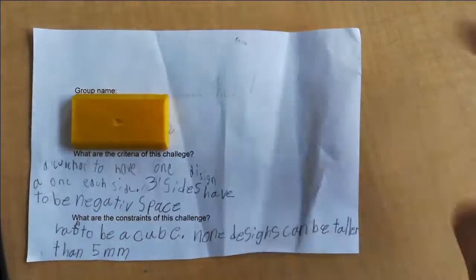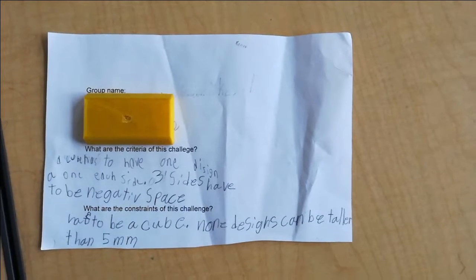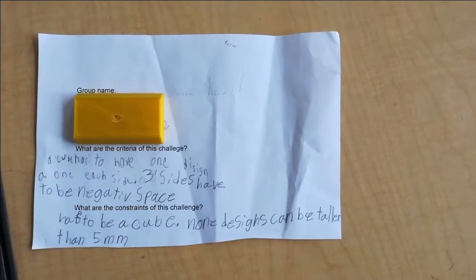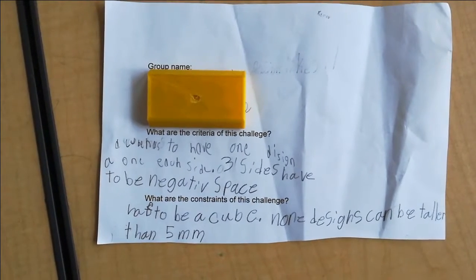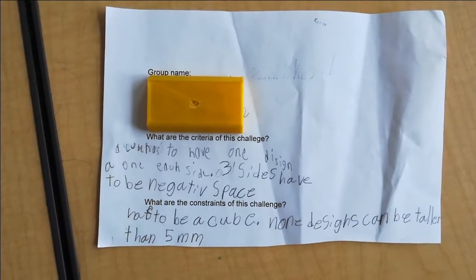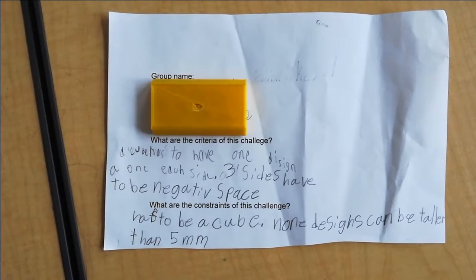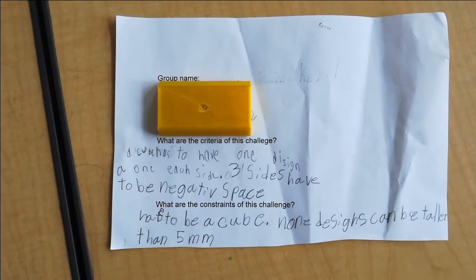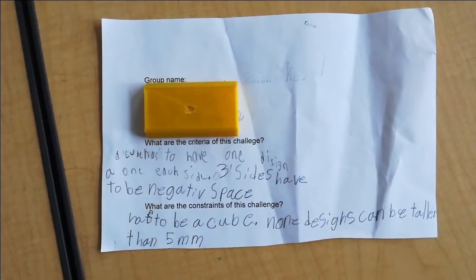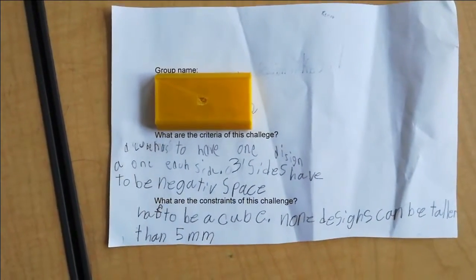So I just grabbed this one randomly. That failed 3D print is to cover the names of the students. And so this group, they identified that the criteria is a cube, and you have to have a design on each side. 3 sides have to be negative space.